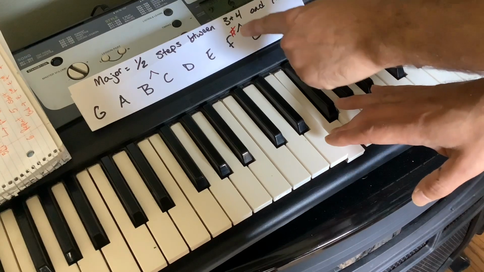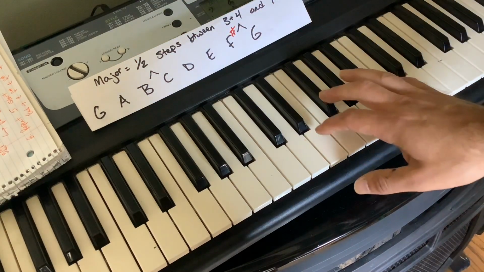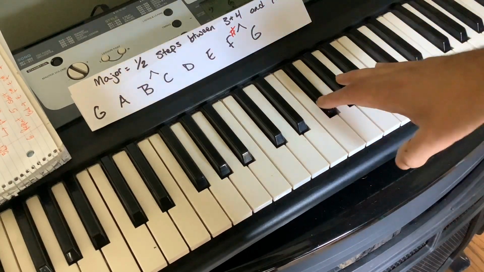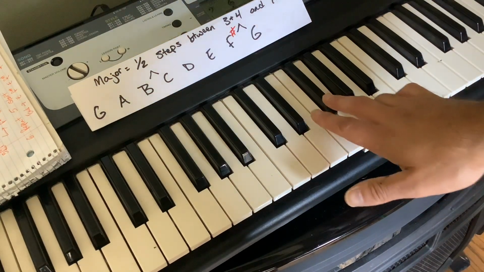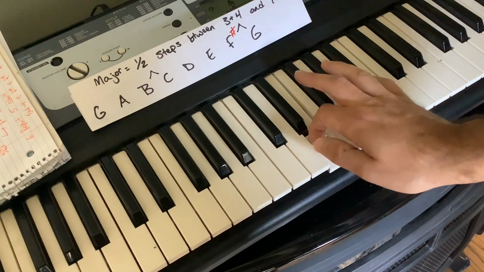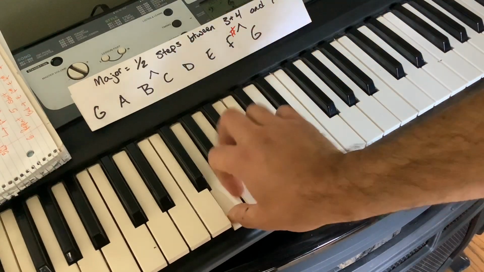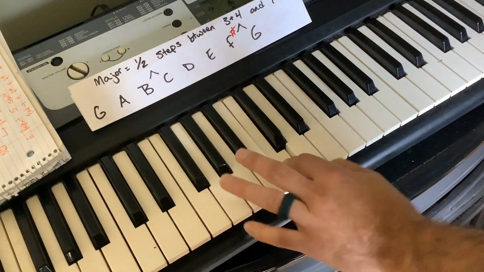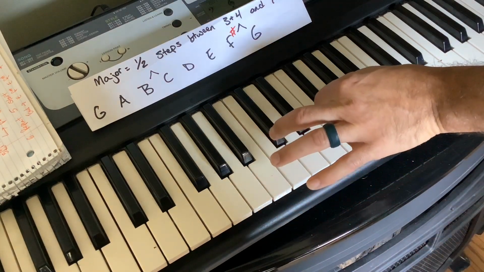That's why we had to raise it up to F sharp, because we need a whole step between E and F. And then I need a half step between F sharp and G. Okay. G, A, B, C, D, E, F sharp, G.